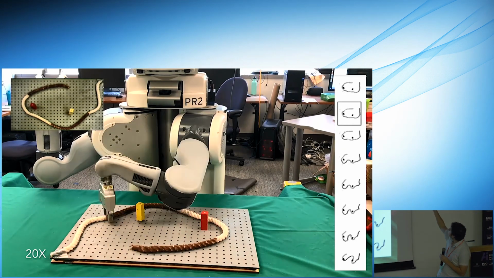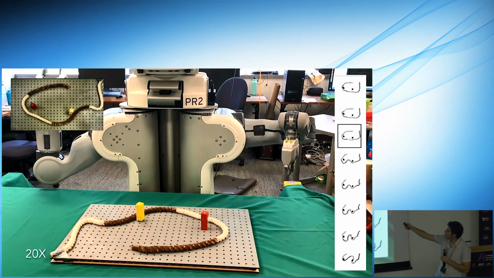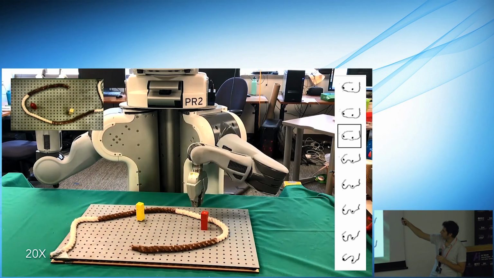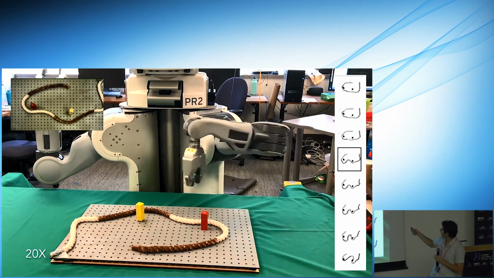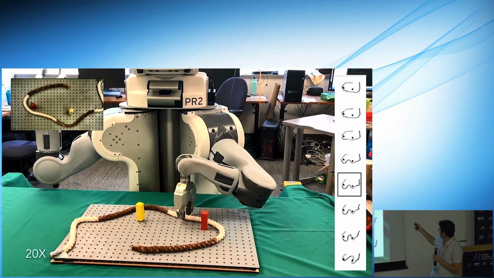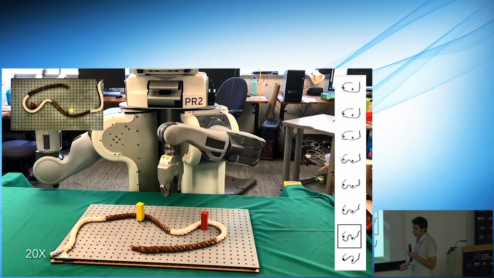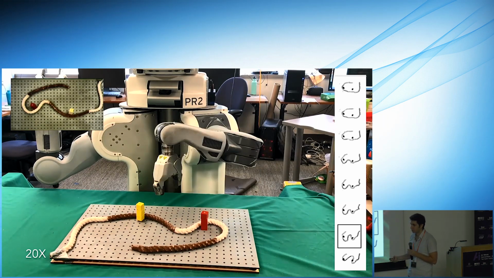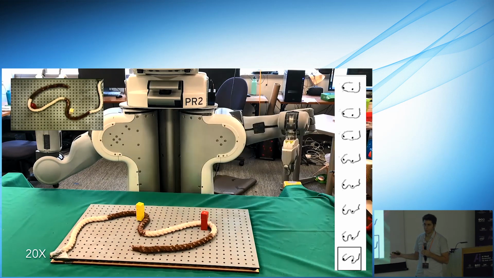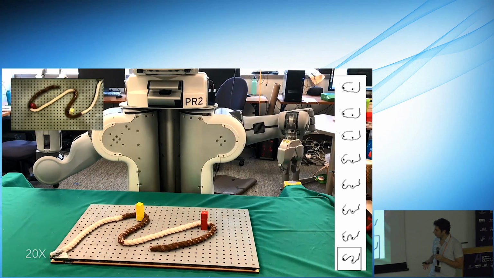So on the right, you see the plan that we imagined. On the left, you see what the robot is seeing from its camera. And you see that it's trying to follow the plan that it imagined beforehand. Now, to my knowledge, this is the first demonstration of a robot that actually imagines its plans and carries them out, all from raw image data.